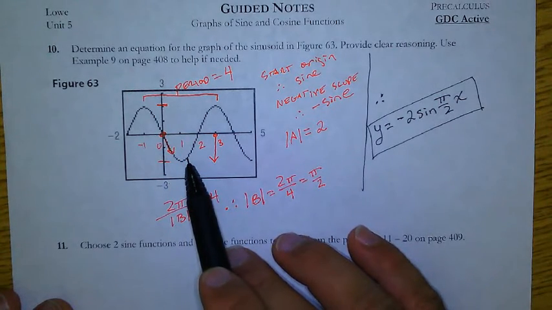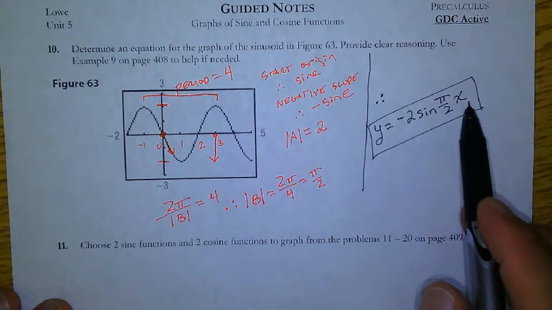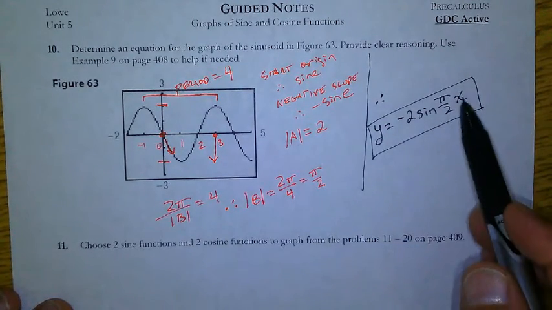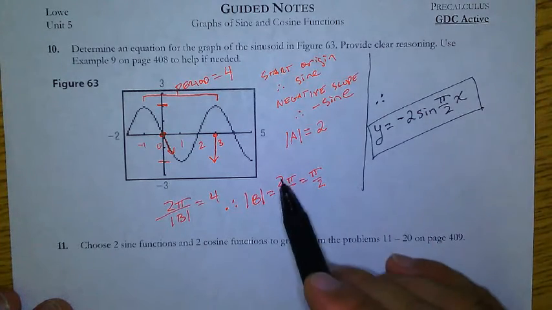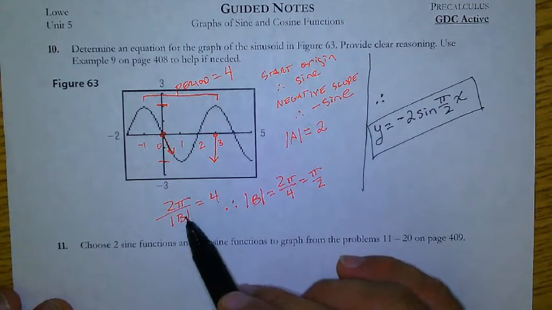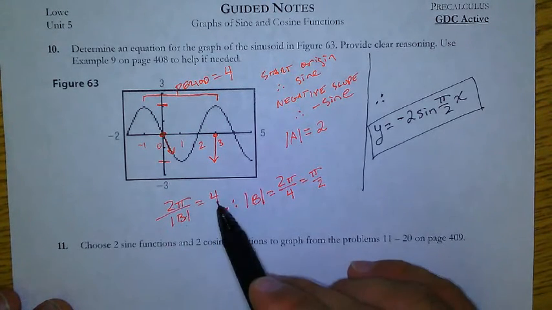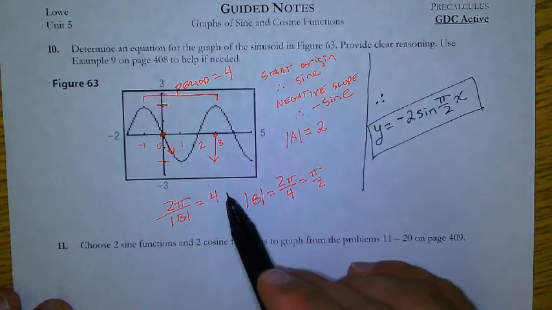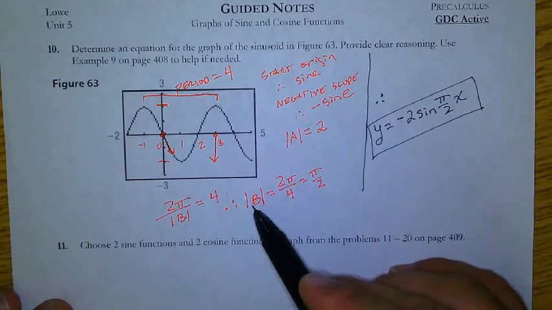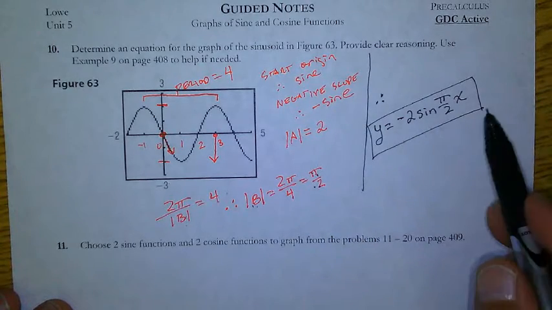And then what's next? Pi over 2 times x. Well, if I have pi over 2 times x, that's telling me about my period. I know that my period is going to be 2 pi over that value. And if 2 pi over that value is equal to 4, multiply to this side, divide by 4. 2 pi over 4 is that horizontal compression. That horizontal compression is pi over 2. So there is my equation.